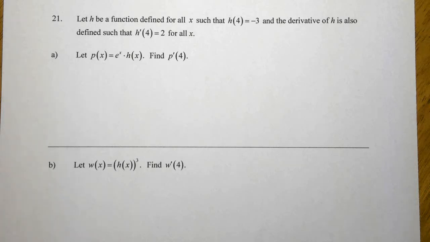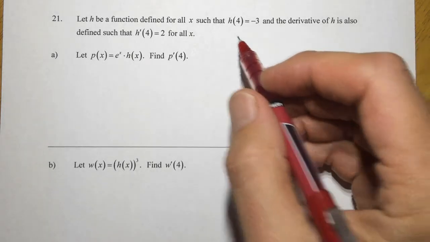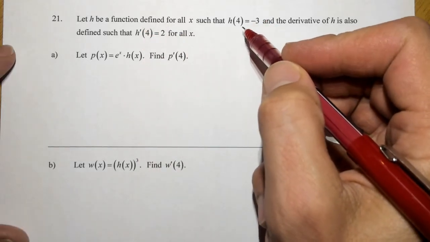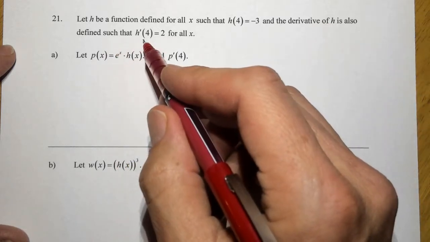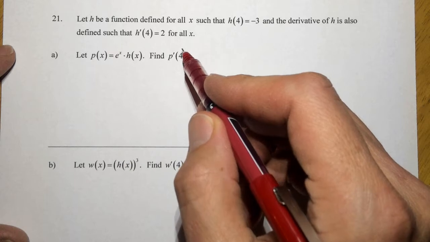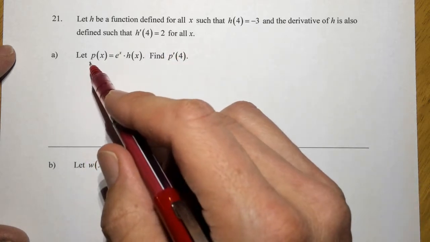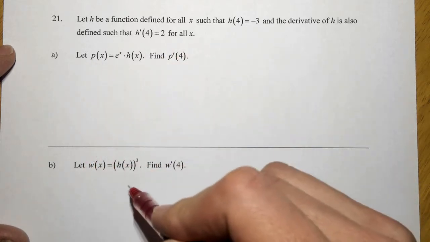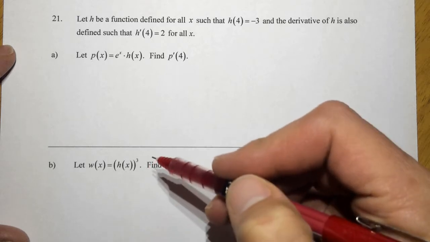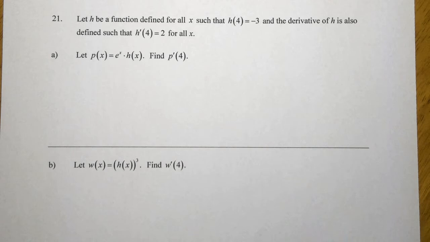The free response question, we're given a function h, and it's always defined. We know that h of 4 is equal to negative 3. The derivative of h is also defined, and we know that h prime of 4 is equal to 2. And that works for all x. So we see that we have 4 more functions, p, w, g, and f, and they all involve h, so we're going to go through them one at a time.